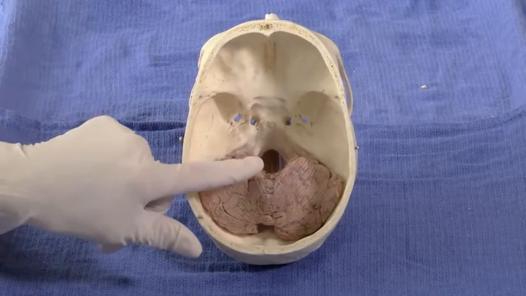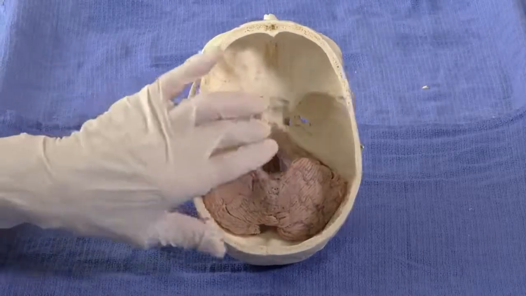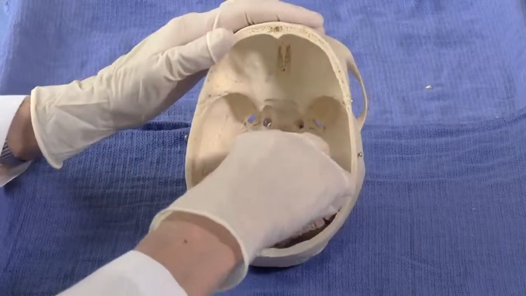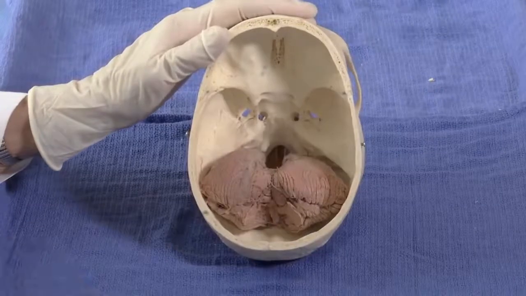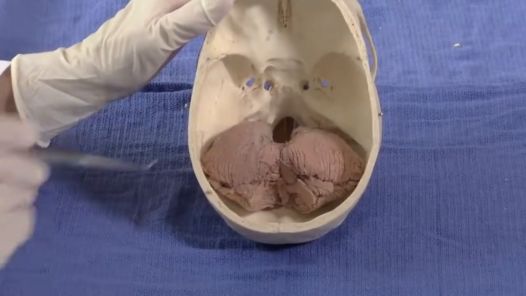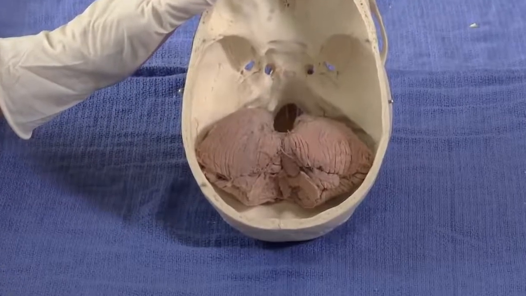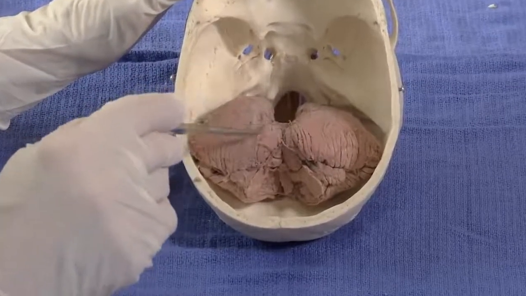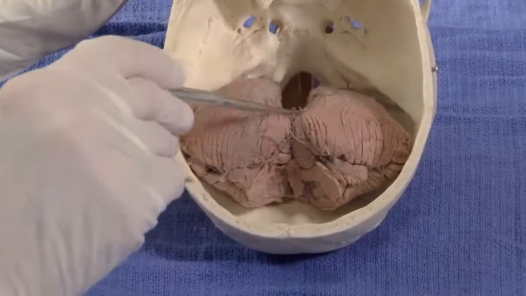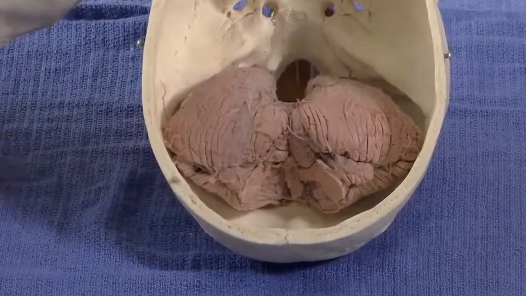Now I'm going to remove the cerebellum, and I want you to look on the inferior surface as I twist it like this. And this area here is called the tonsil, kind of like the tonsils in the back of your throat. The cerebellar tonsils sit right there on the edge of the foramen magnum. You can sometimes see a bit of a groove.